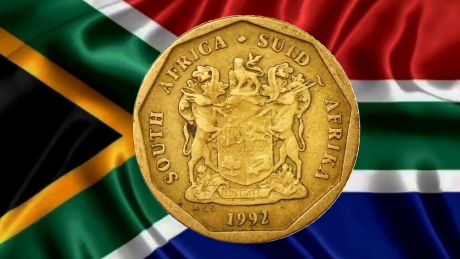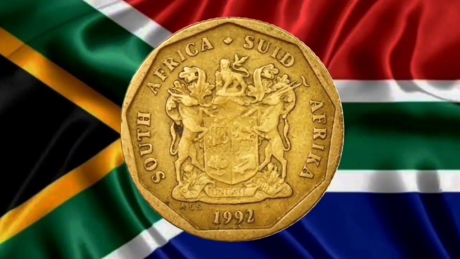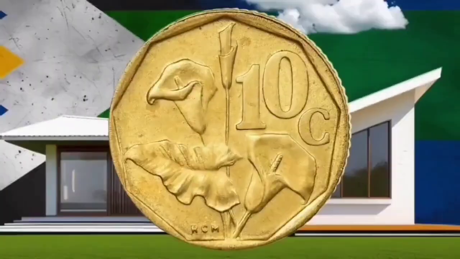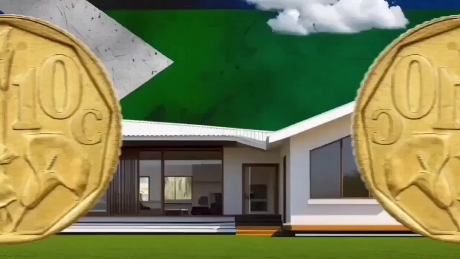In conclusion, this is the 1992 South African 20-cent coin. Now, the 10-cent coin from the year 1992.